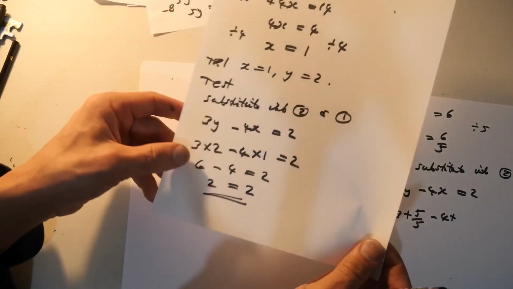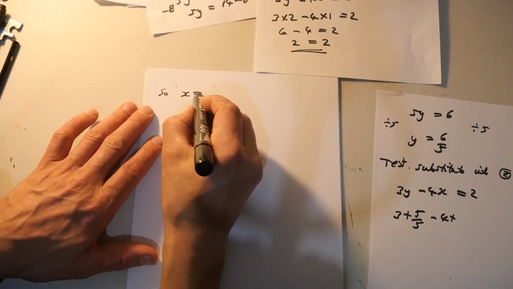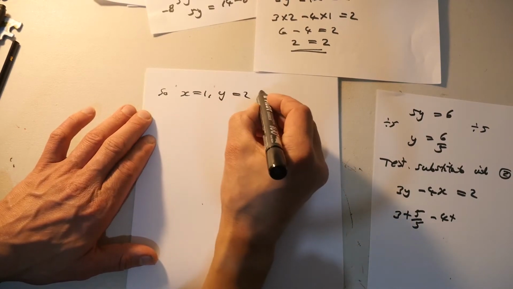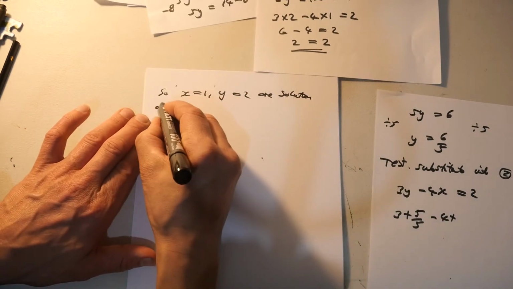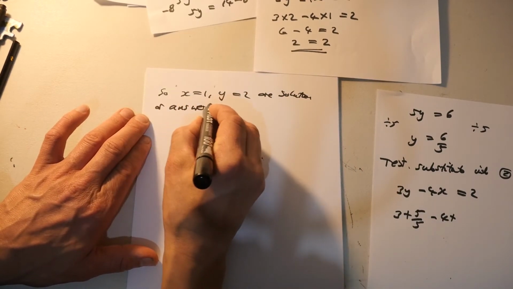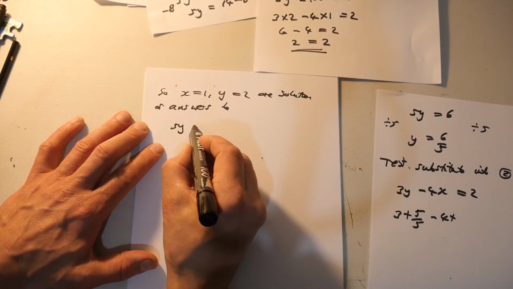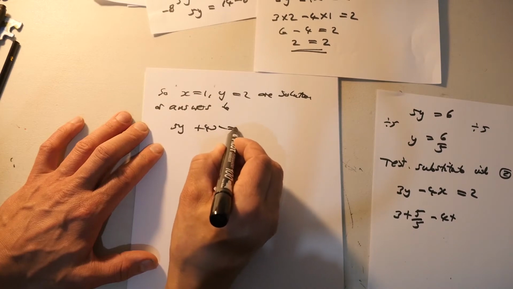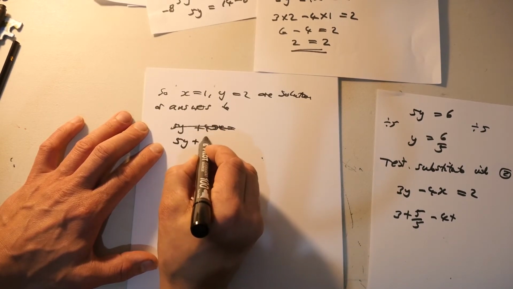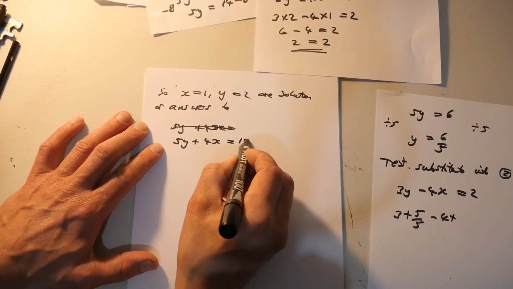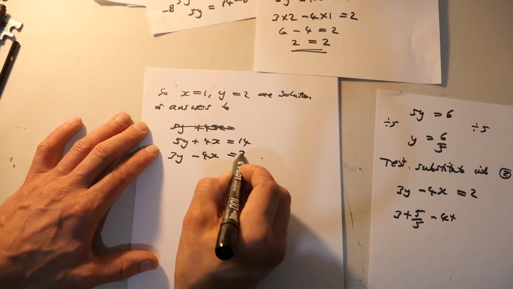Okay, so x equals 1, y equals 2 are the solutions or answers to 5y plus 4x equals 14 and 3y minus 4x equals 2.